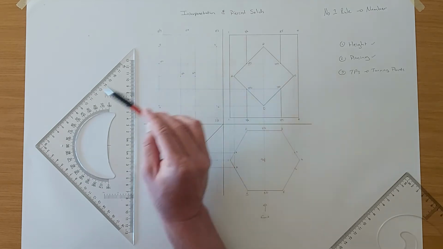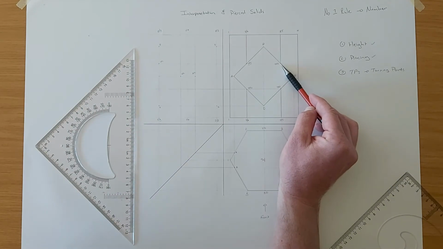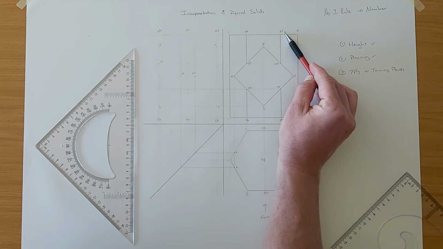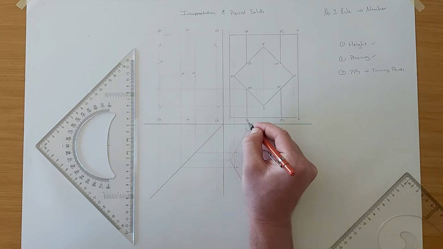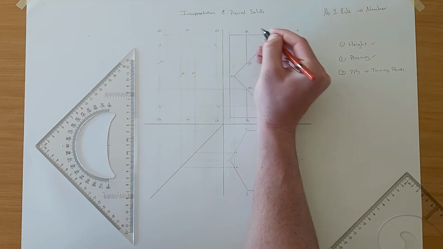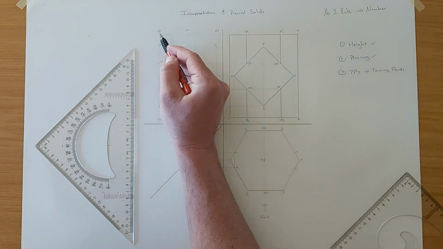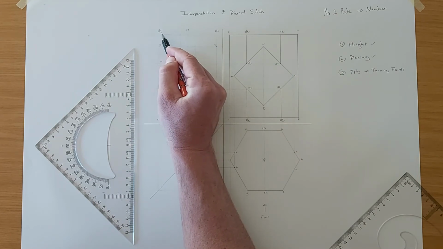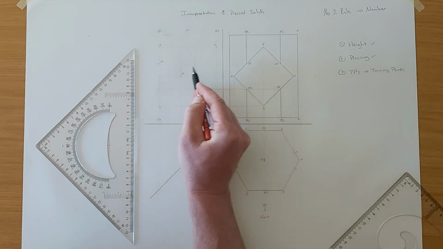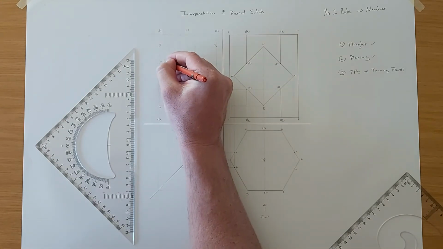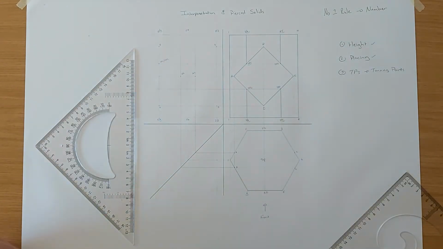Right. Okay, now I'm going to go over to TP2. TP2 is on corner number 5, over here. Where's corner 5? Corner 5 is in the same line of sight as corner 6. So I'm projecting this one over. So this will be TP1 as well as TP2.